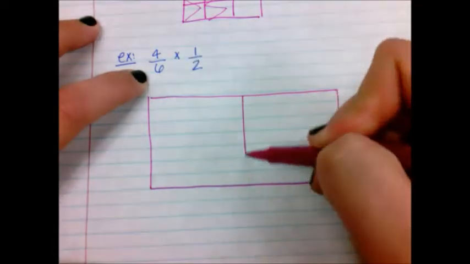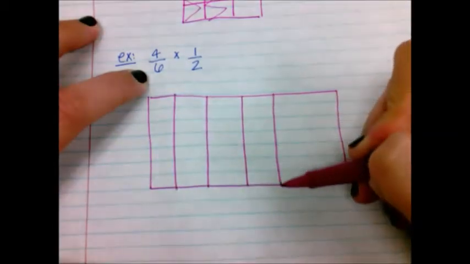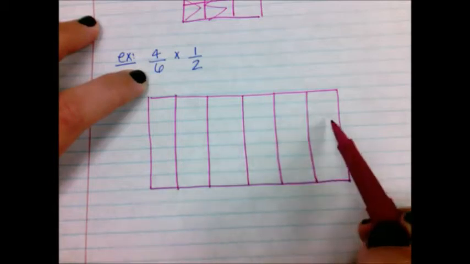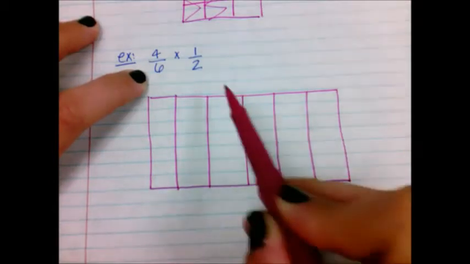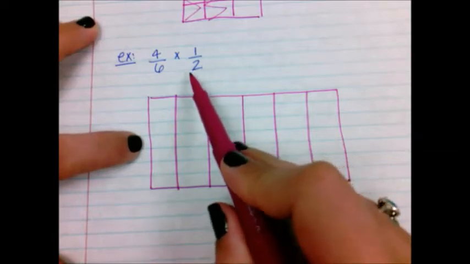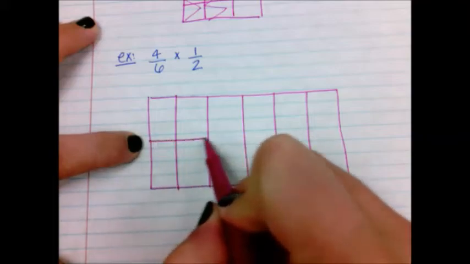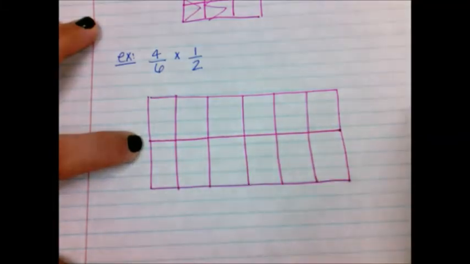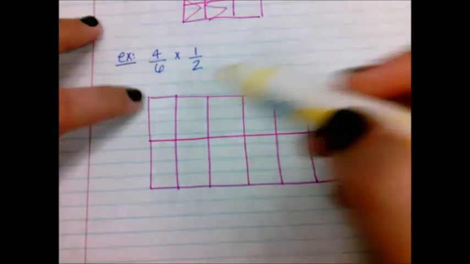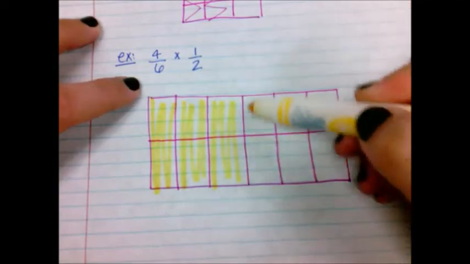So I'll go and make sixths coming down since I have more room on that side, and then double check that 1, 2, 3, 4, 5, 6 sections. I also need to then come onto the opposite side, well, the perpendicular side, and cut that in half. I'm going to shade the first fraction, 4 out of the 6 that I made up and down. So I'll shade 1, 2, 3, 4.